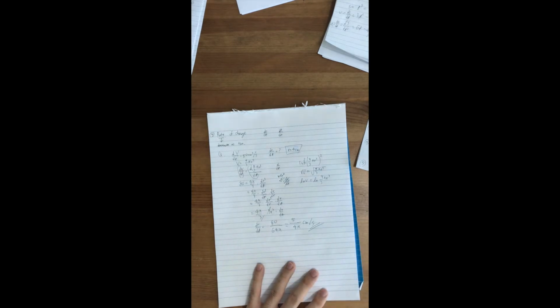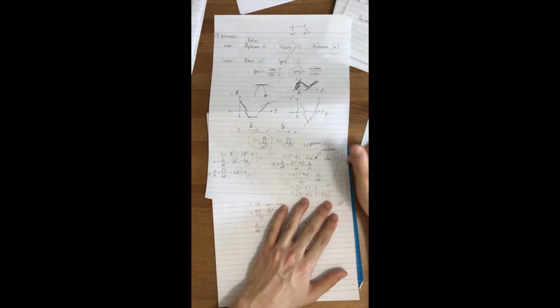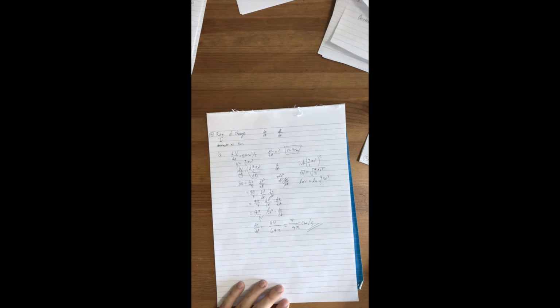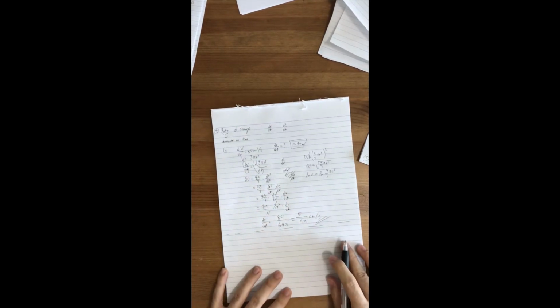So that's how we do it. And also for kinematics that we've done, once you put this back, you have to write the unit as well. Don't forget the unit. So that's the rate of change. A very, very, very simple example of rate of change.